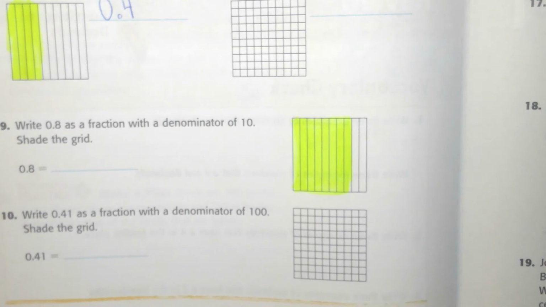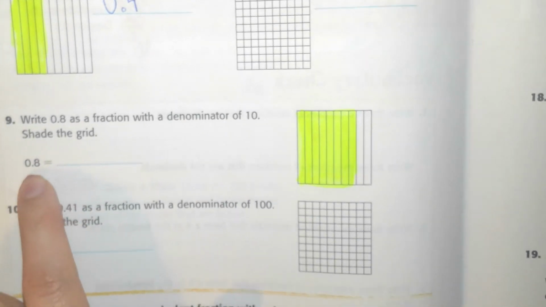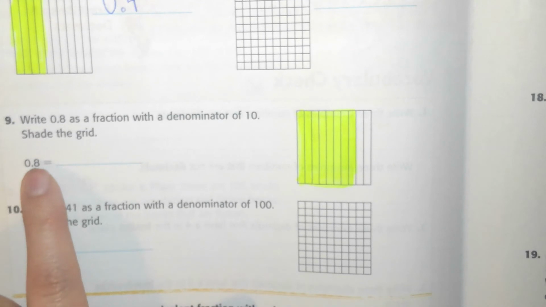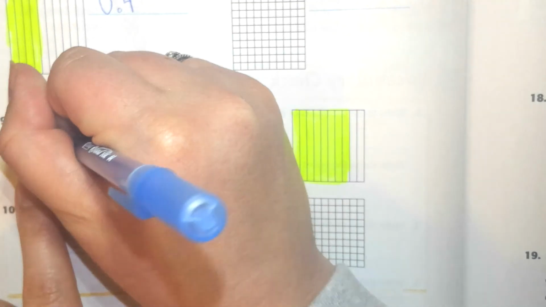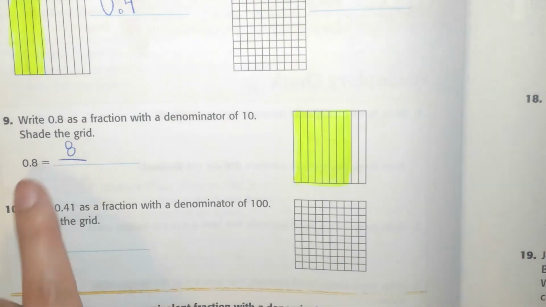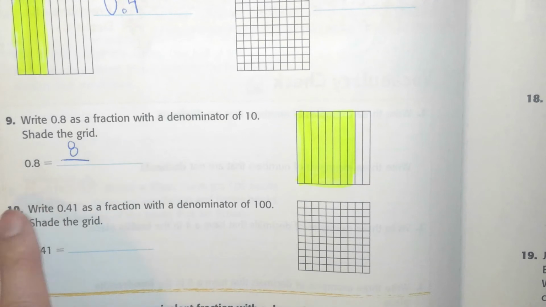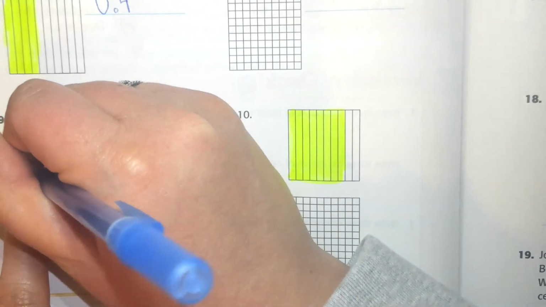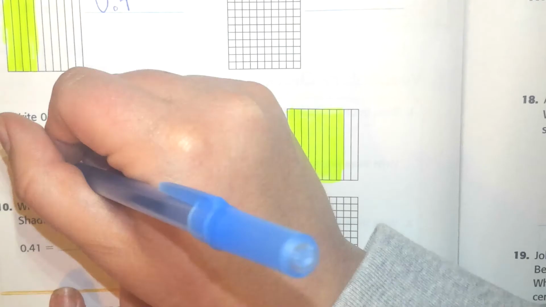When we talk about decimals as fractions, my number in the tenths place is my numerator. And my denominator is the number of parts I had possible, just like when we talk about fractions. We can also see that this 8 is in the tenths place. They said with a denominator of 10. So here we go.